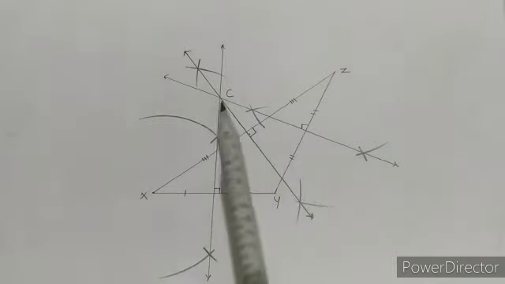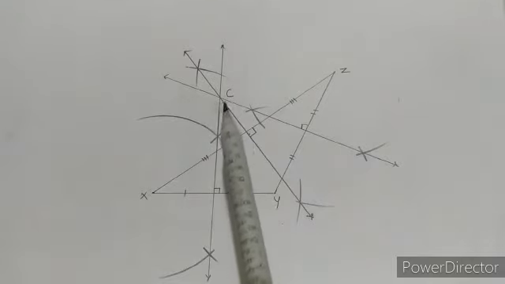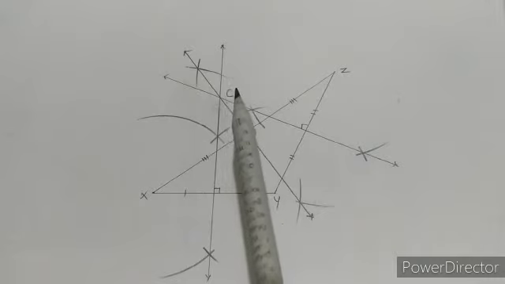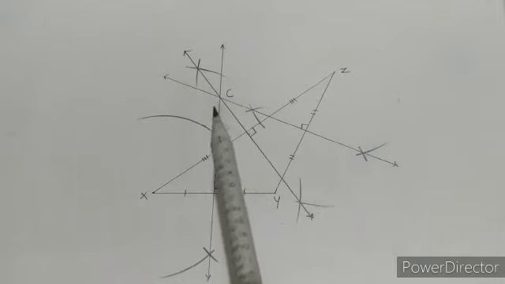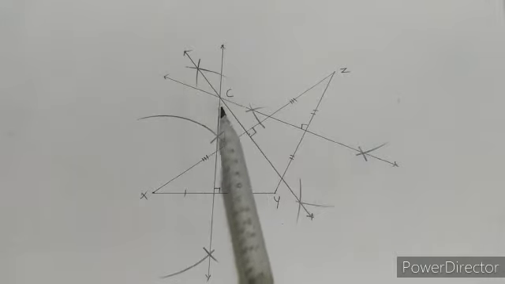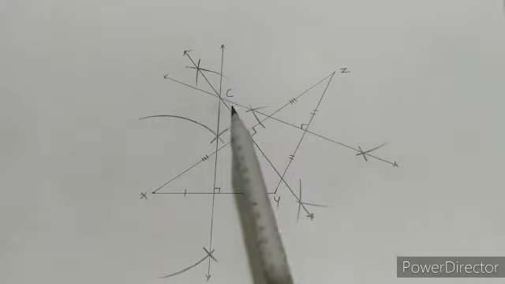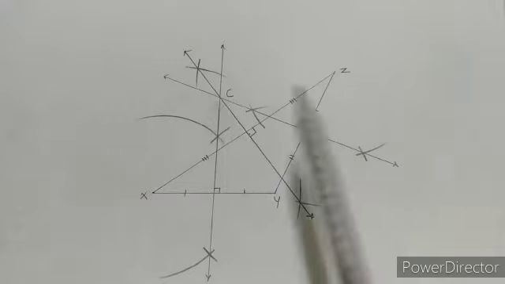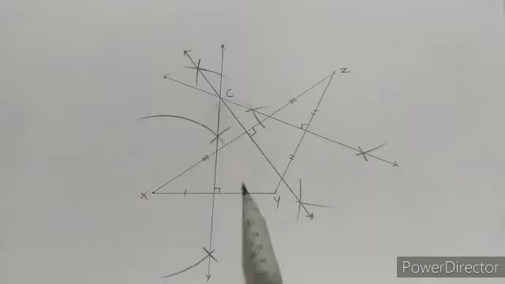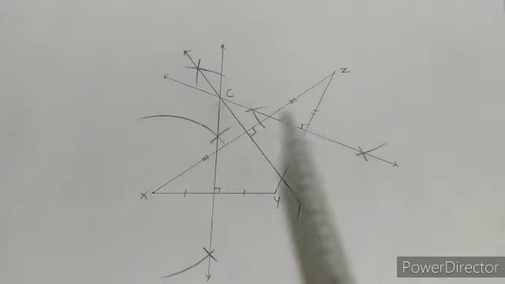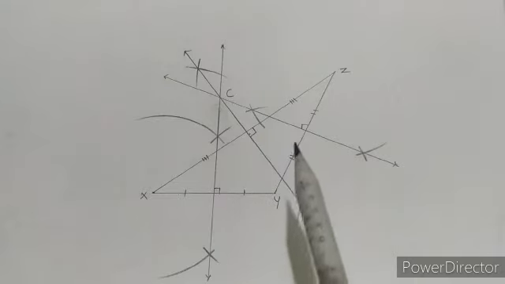Now see the point of concurrence. Here it is lying outside the triangle, that is, in the exterior of the triangle. And again if we measure the distances CX, CY and CZ, they will be equal. So these are the perpendicular bisectors of the obtuse triangle.